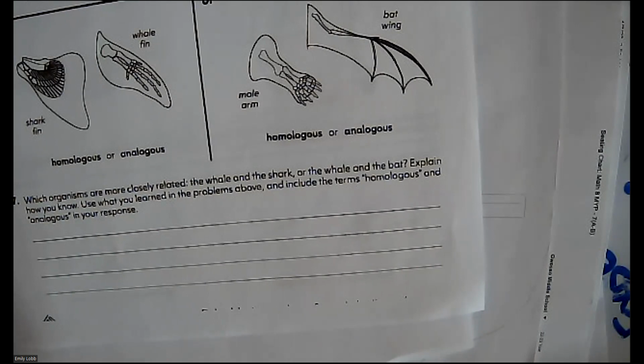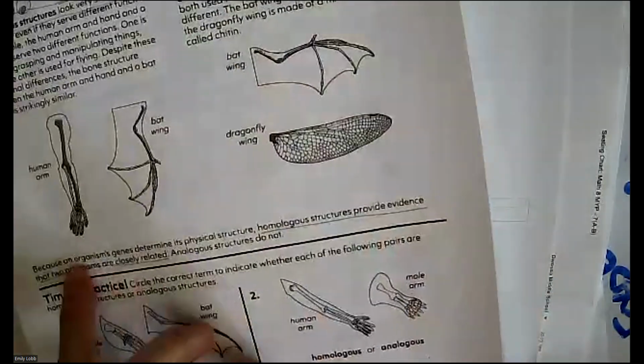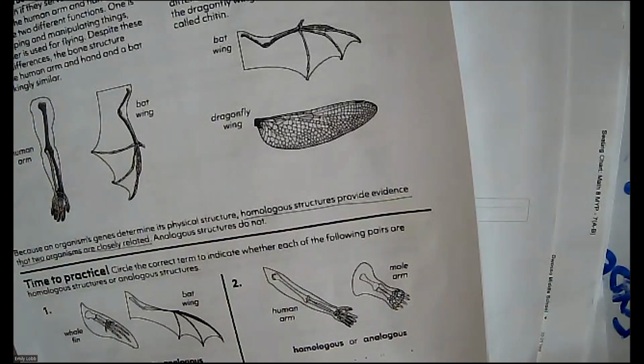Do they look the same? Maybe they're also analogous. They have the same function and they look the same. I don't know. Write those things down. Think about it. Because maybe you might say just because the whale and the shark have analogous structures, we find what? What did we highlight on this first page? We find that homologous structures provide evidence to see when they're closely related, so not the analogous.